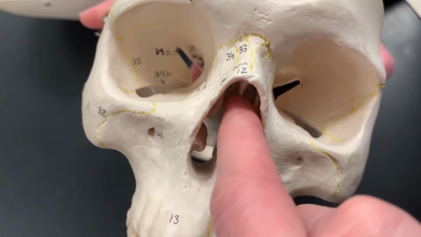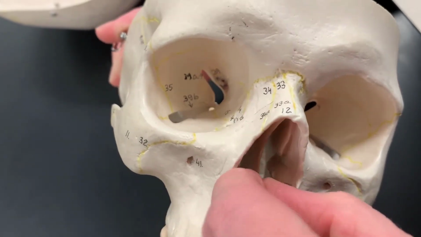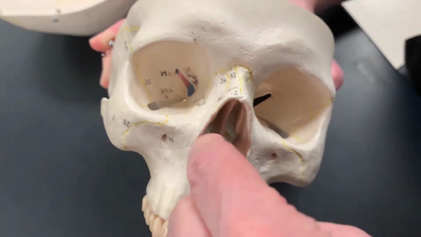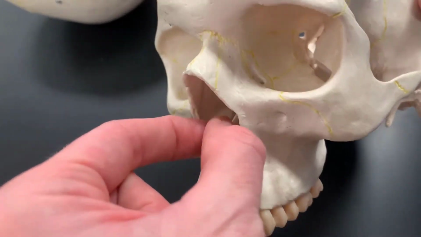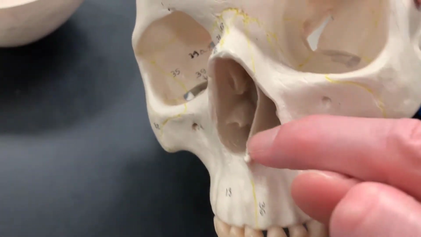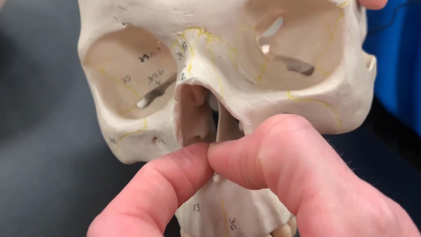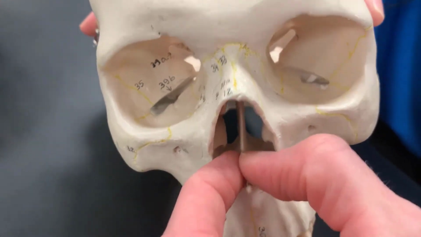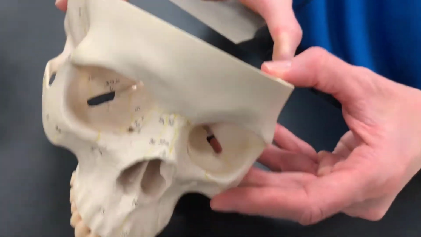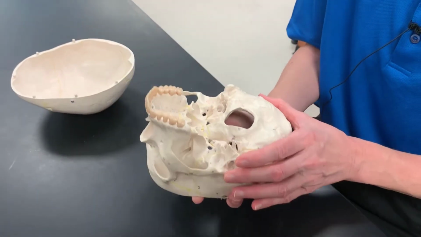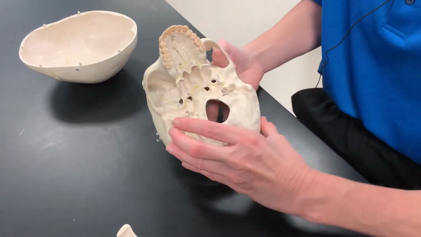It will be continuous with the ethmoid bone, but the vomer is right here. And you can see that this is sort of a triangular shape here. It sits within the front and lower part of the nasal cavity and is continuous with the ethmoid bone of our nasal area here.